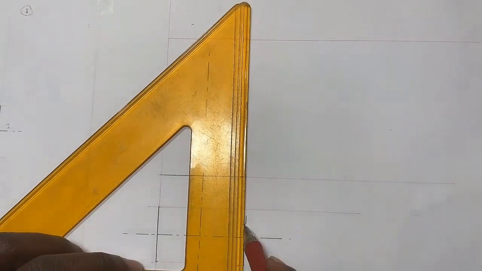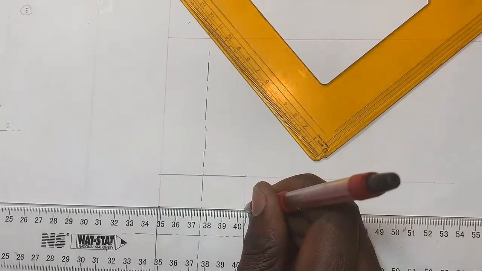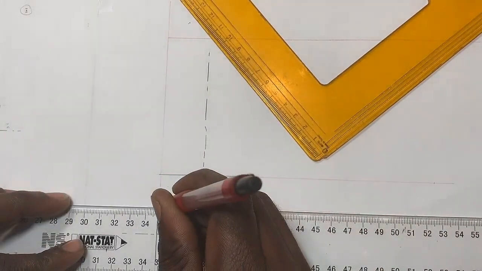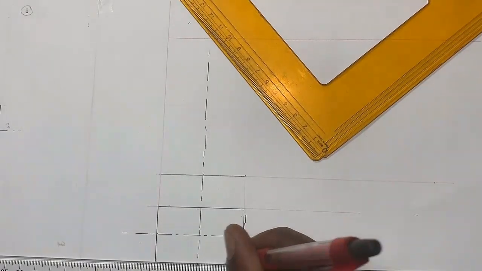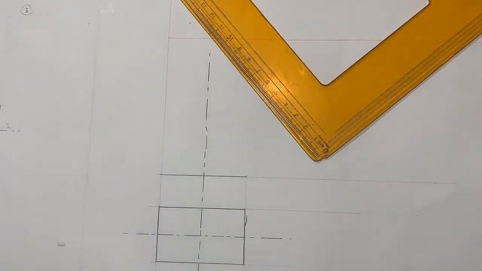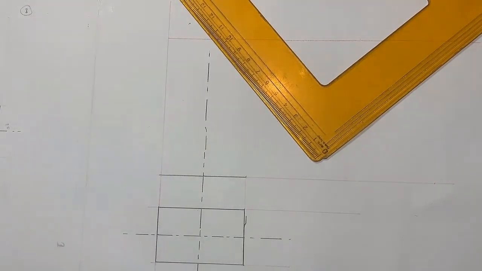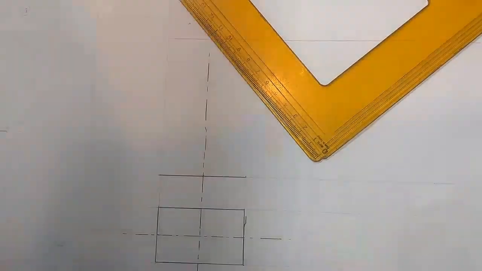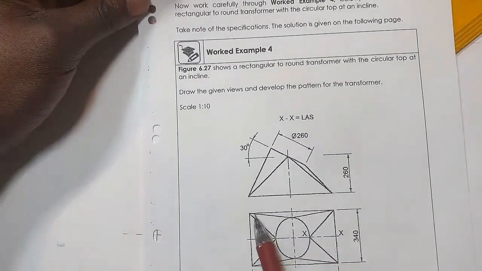We are finishing the top view from here to right there. Once we get there, we are done with the top view, the outer part of it.